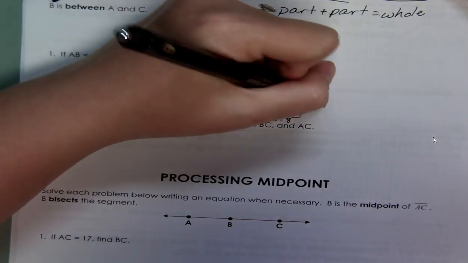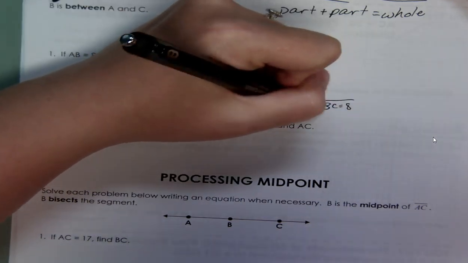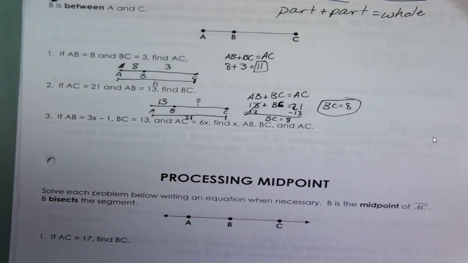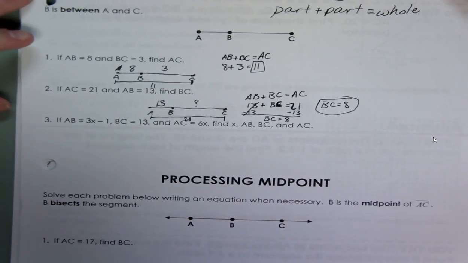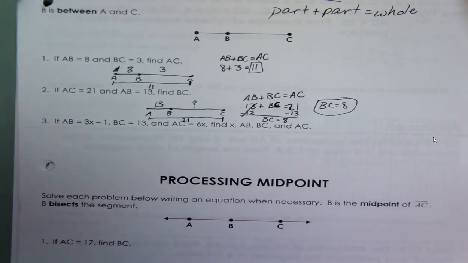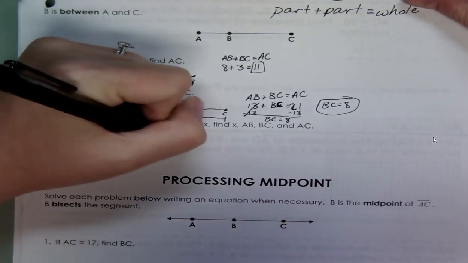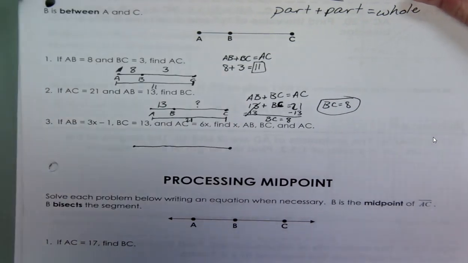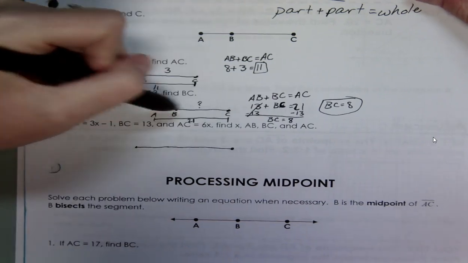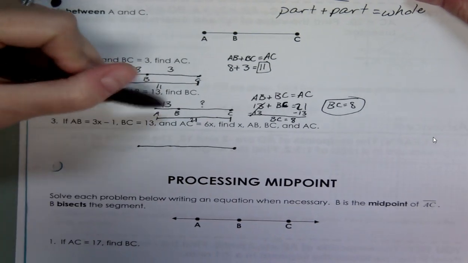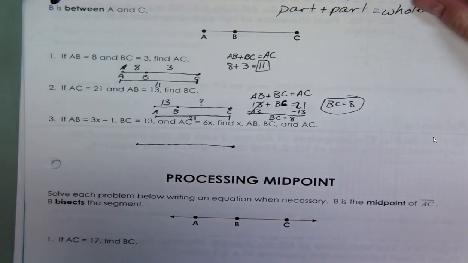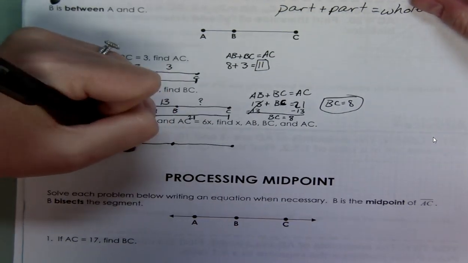So that is the length of BC, 8 units long. Alright, and then the last one, and these, again, obviously not drawn to scale, because this does not look like it's 8 units long, and does not look like compared to 13, but that's okay.